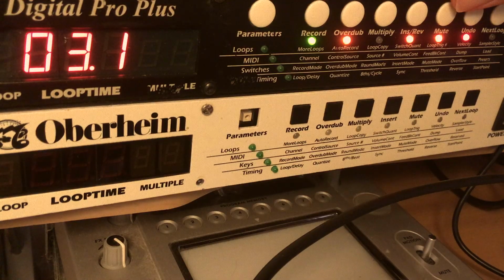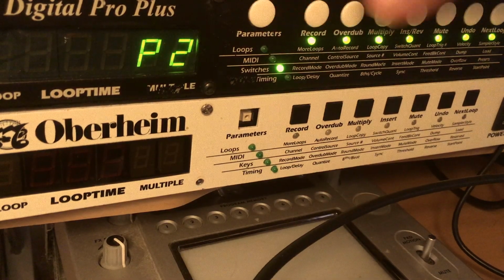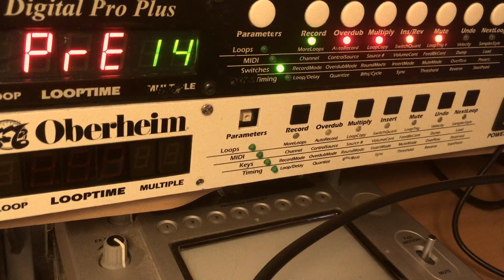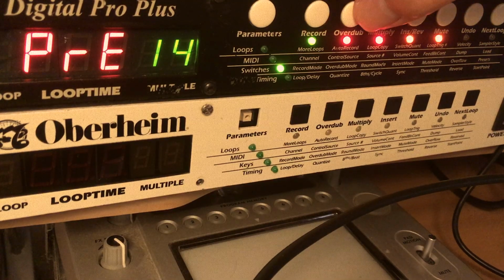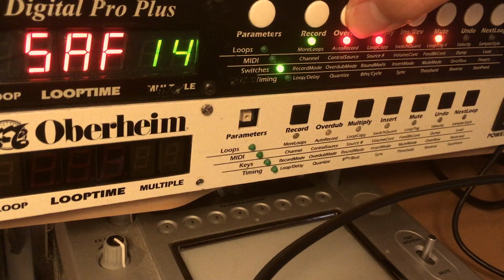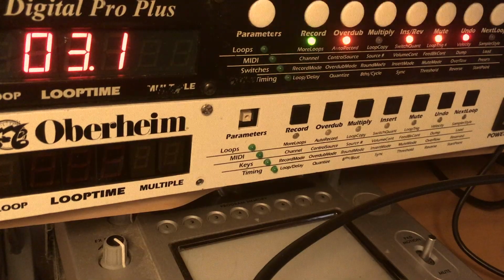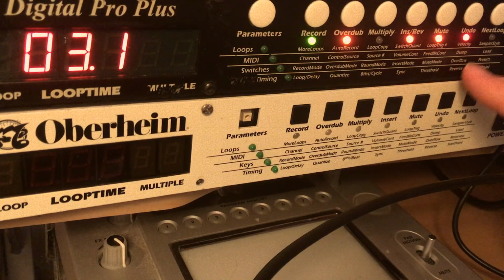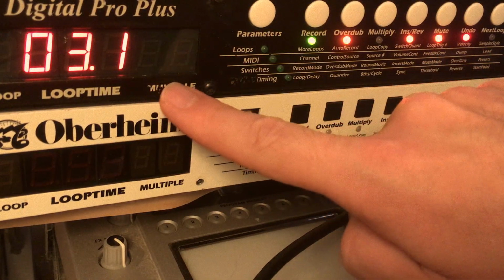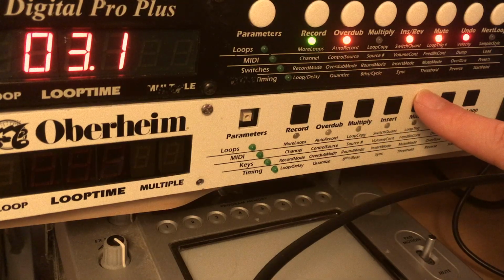Now, let's say this is a preset. Going to come down to presets. Let's go ahead and keep preset 14. Going to press overdub to save that. Good. Now we're done. And you can see that when you access that, you already have a loop length calculated, even though we haven't recorded anything yet.